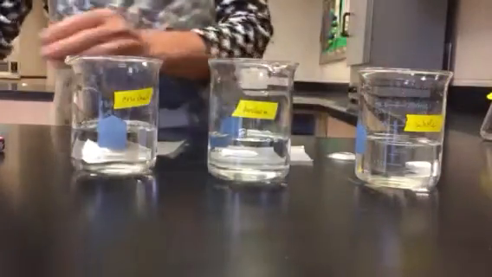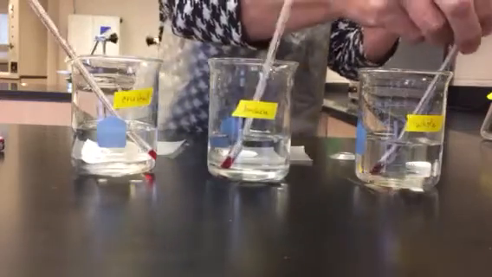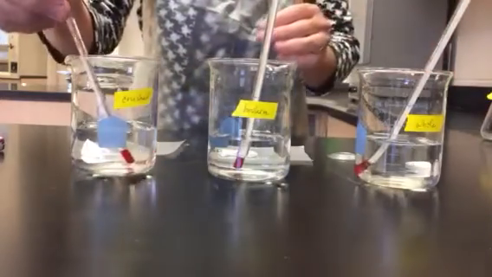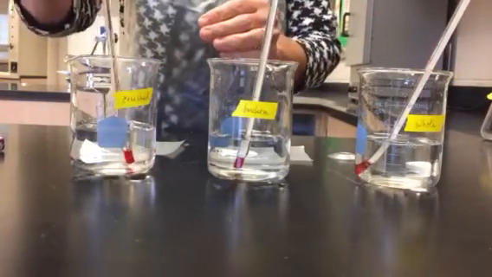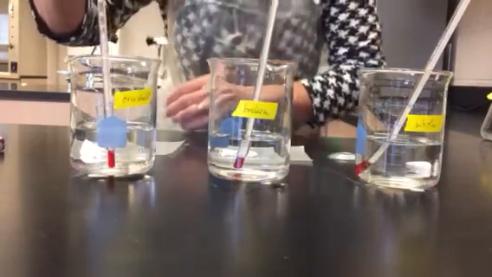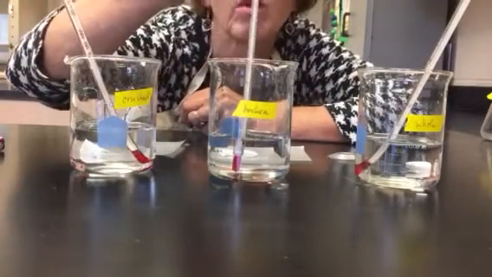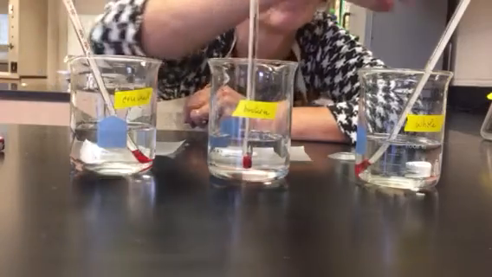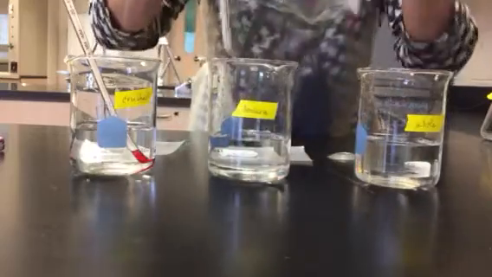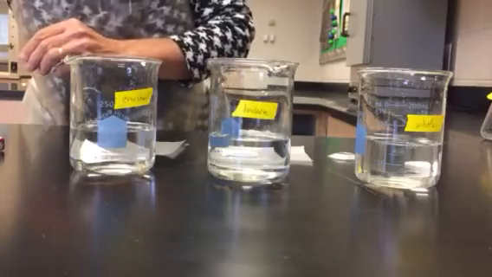Next, I will check the temperature. Make sure that the temperature is the same for each one of them. We don't want that to be a factor in this process. And when I record temperature, I must also be at eye level. 23 degrees. 23.0 degrees, so we do need to have that 0 at the end. 23.0 degrees is our temperature.